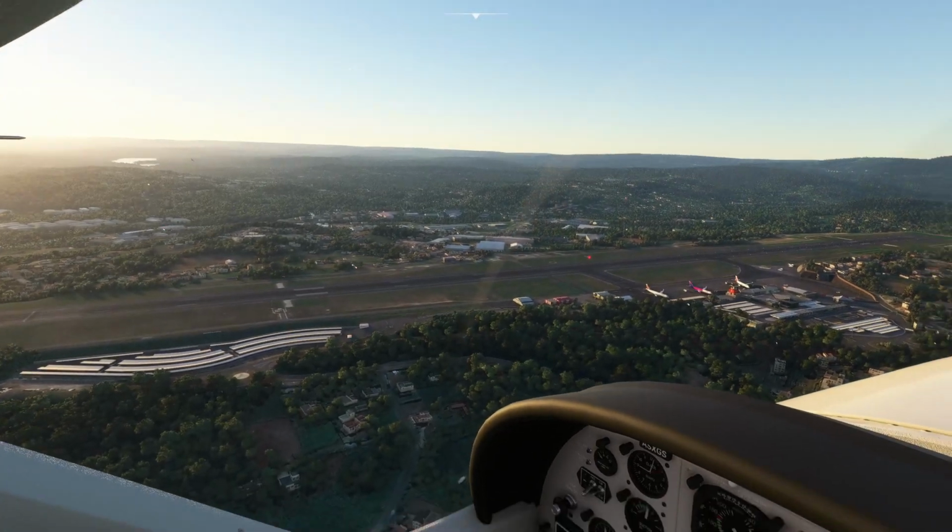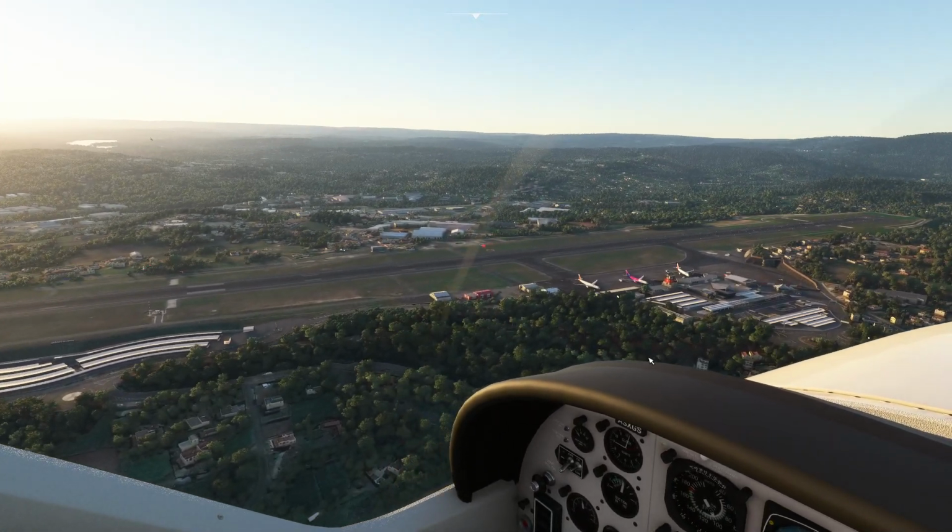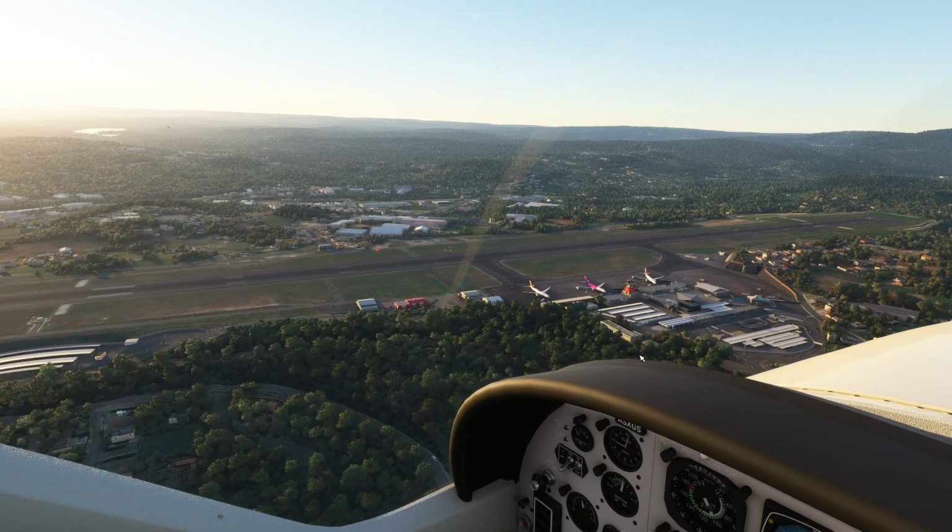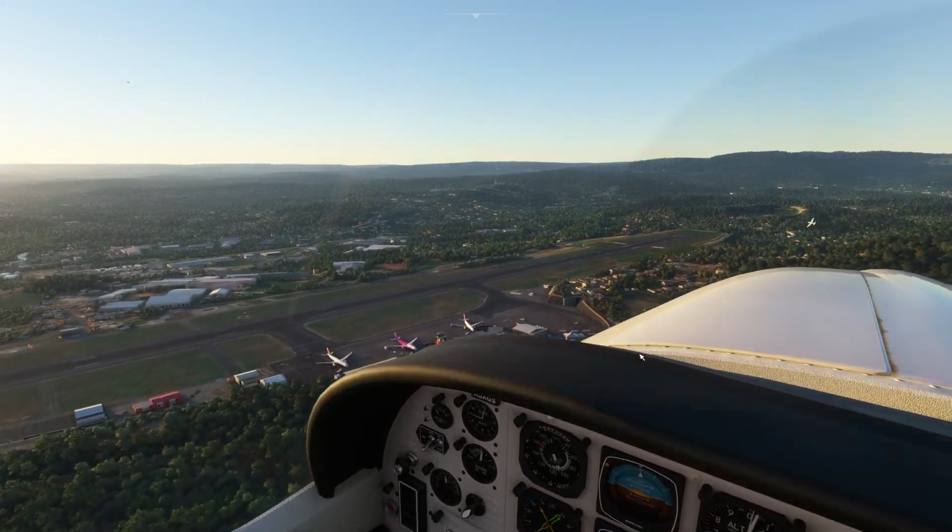Just looking on the map how many people have got the old versions. Yeah. Transmitter.